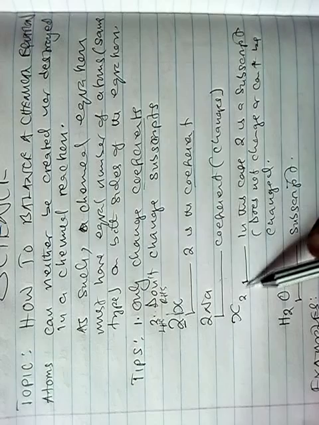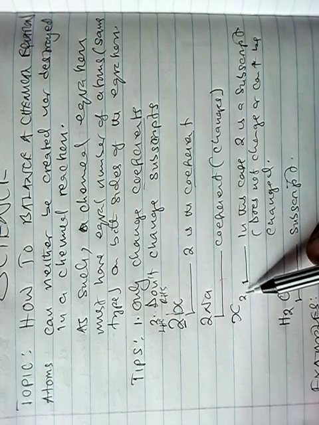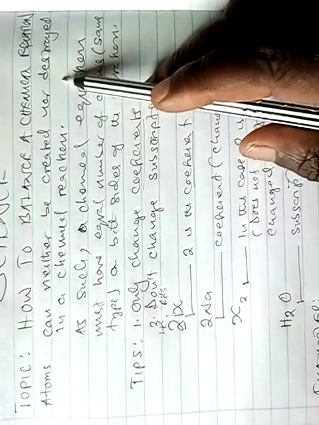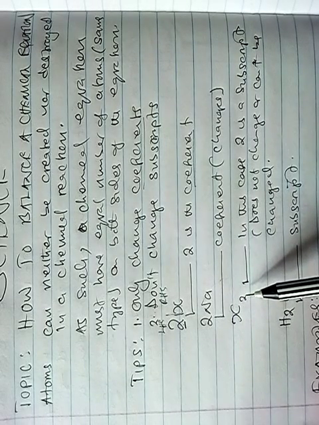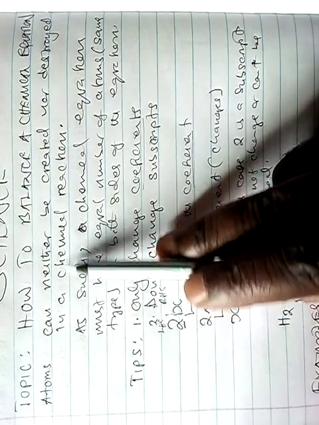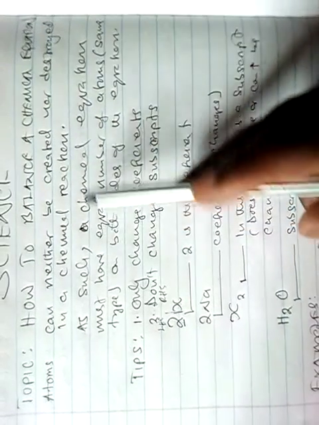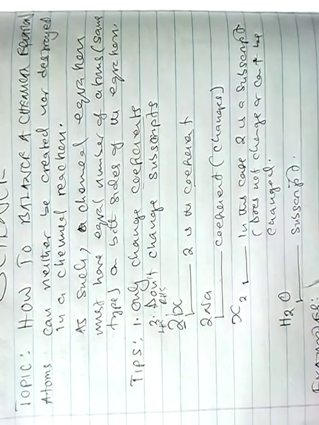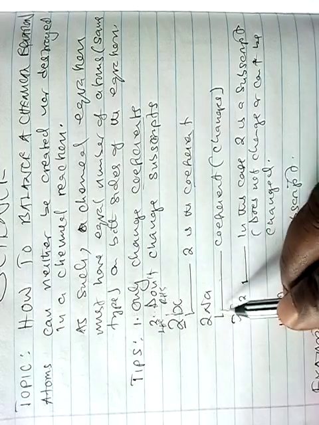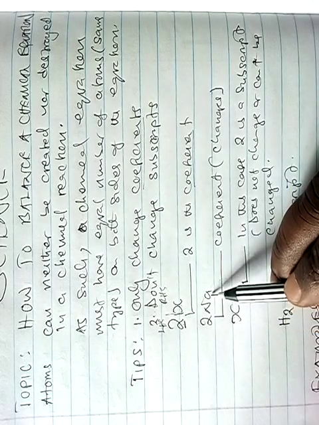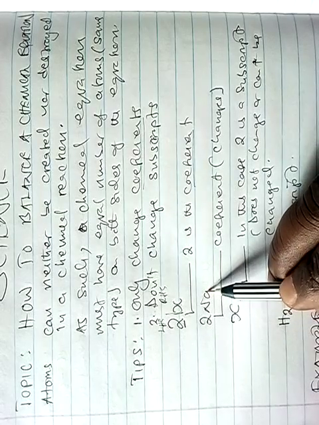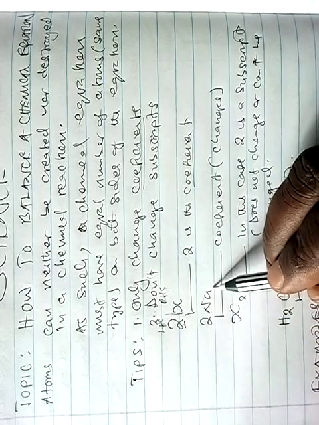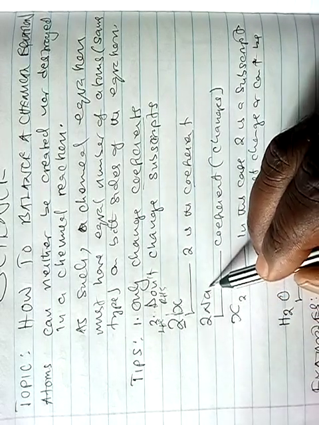Once you remove it or you put something else, you have destroyed an atom, or if you add another number, you have created an atom. So they are saying atoms can neither be created nor destroyed in a chemical reaction. In chemistry, we have two atoms of sodium, 2Na. The subscript here below is 1, so we don't write 1.